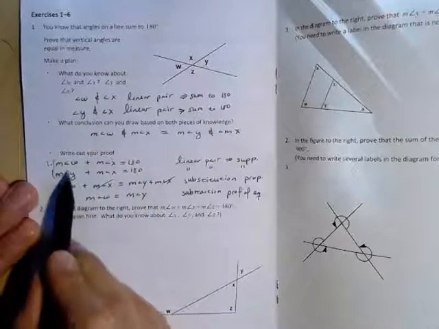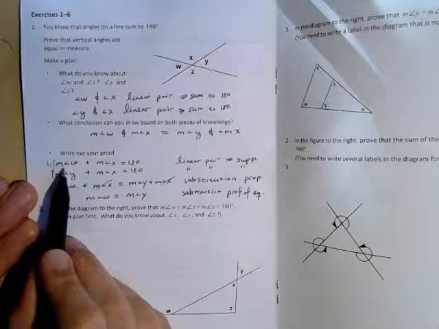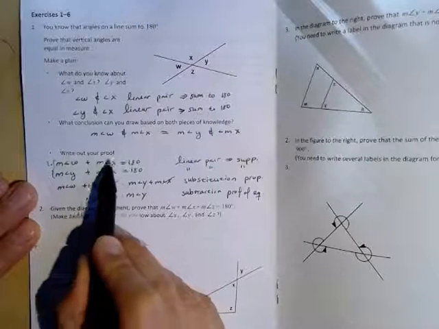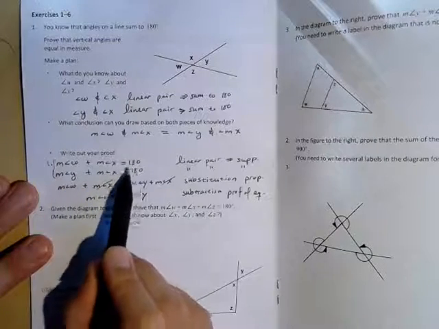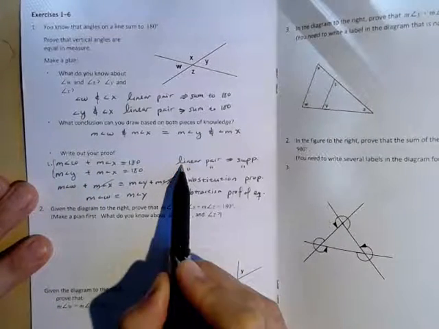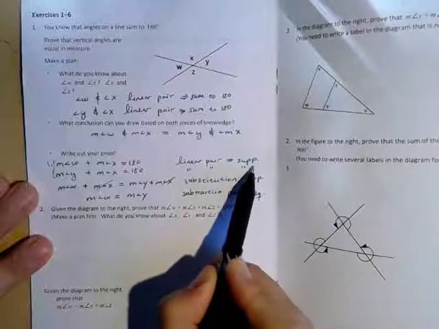So my first two statements, you can call this my one, and I'm going to make these two statements for the same reason, is that in very formal terms, the measure of angle W plus the measure of angle X has to be 180. And the measure of angle Y plus the measure of angle X has to be 180. My reason for saying so is that they're both linear pairs and therefore supplementary.